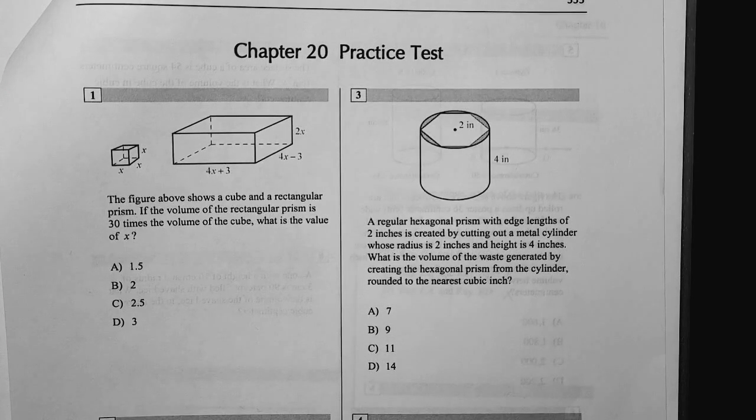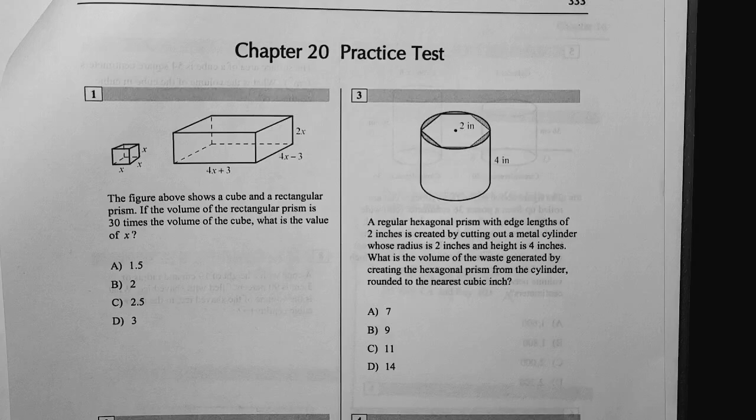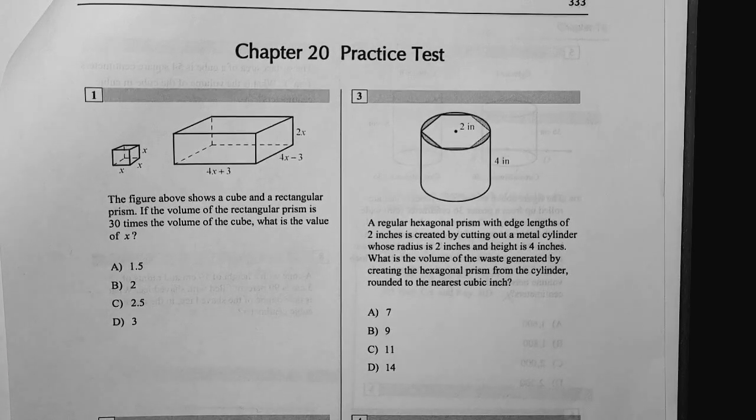Alright, this is the last problem set in this SAT book that I've been working through, if you've been following along. So we're going to get some more practice on surface areas and volumes. Alright, let's begin. This might be a little longer because usually these problems take a little longer. This might be a longer video.